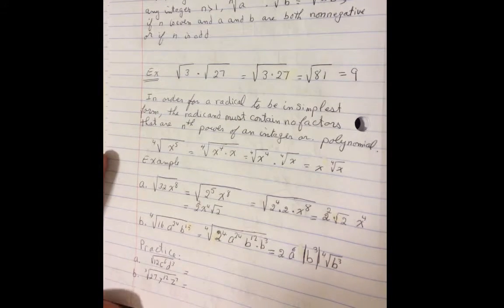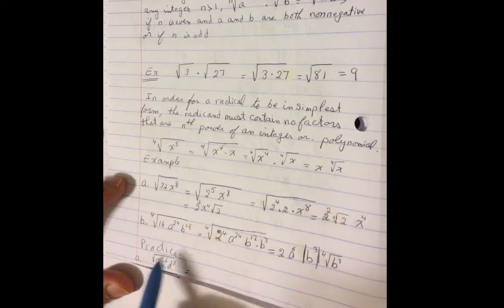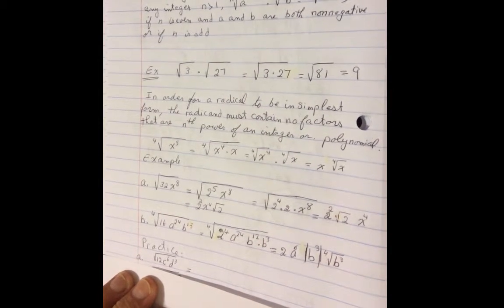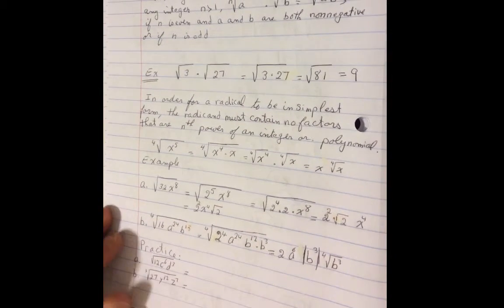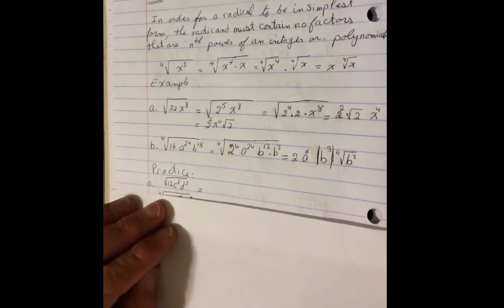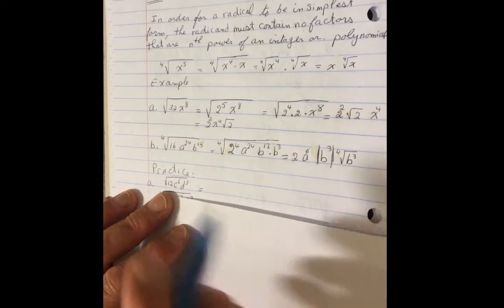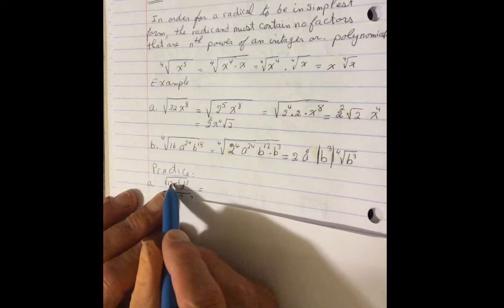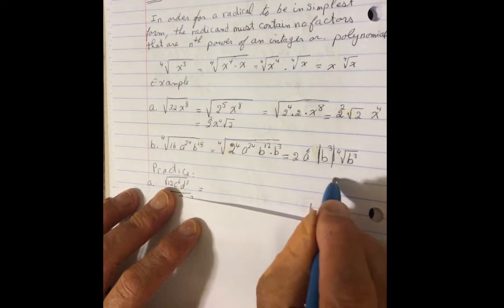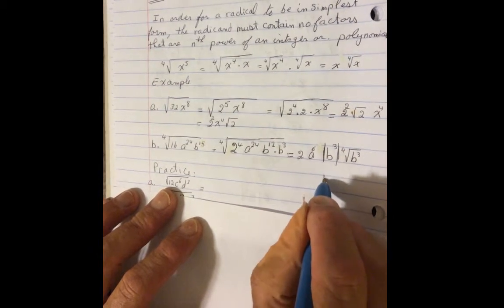Now here's 2 problems to practice for you. The first problem, you want to find the square root of 12 multiplied by c power 6 multiplied by d power 3. We want to find the square root. How are we going to find the square root of 12? Square root of 12. Let's look at 12 and do the prime factorization.